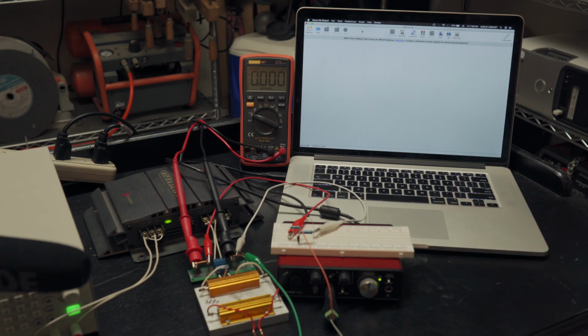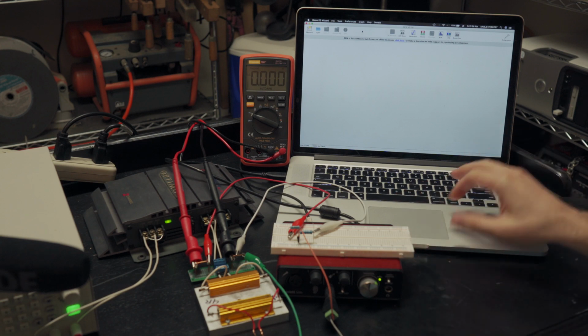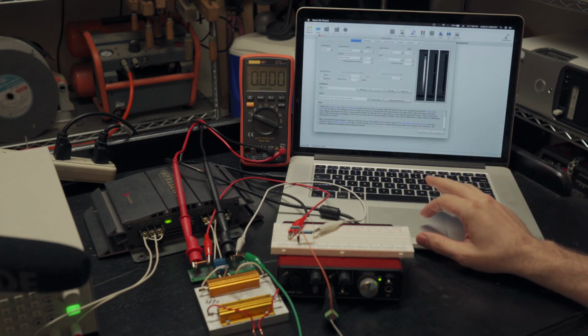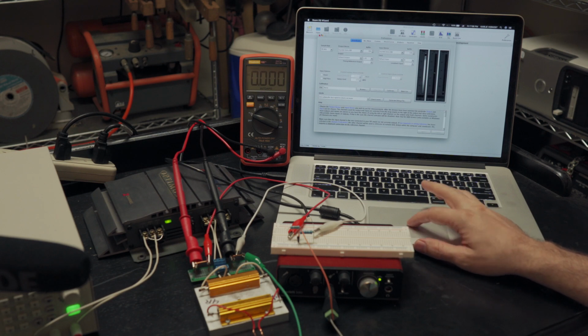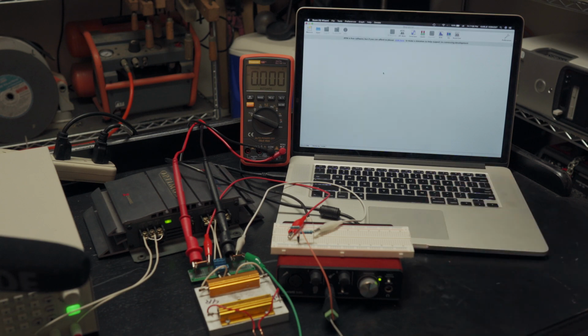And so the first thing you want to do is to get your software open and your device plugged in, and then you just go to your preferences, and for output device, you select your USB interface, and for input device, you select your USB interface. And so we're going to be generating and measuring from the same device here, which in this case is a Scarlett Solo. It's a Focusrite product, and it's great.